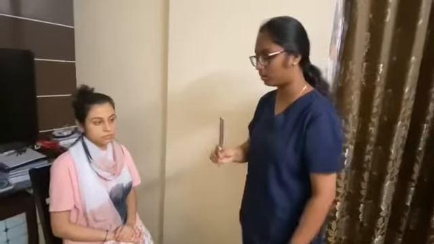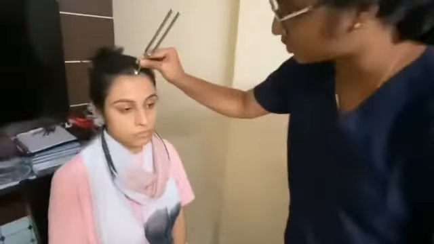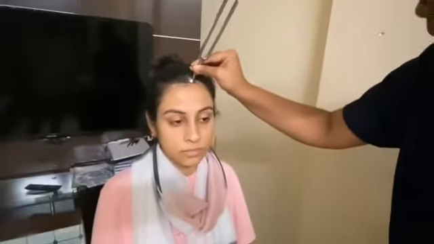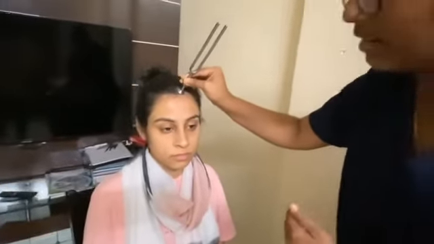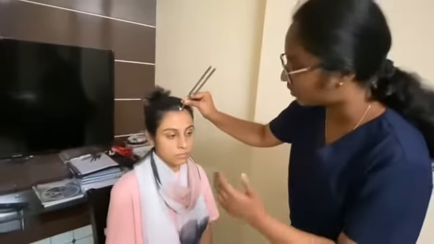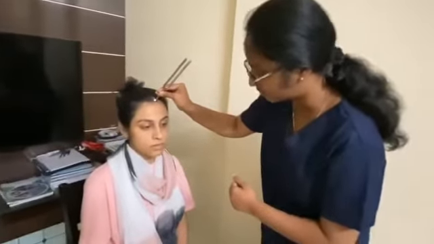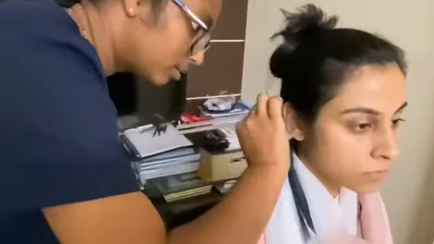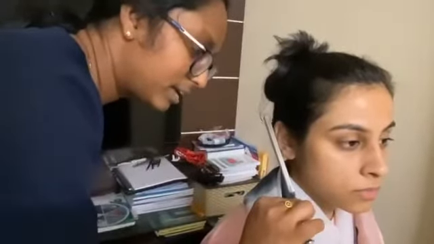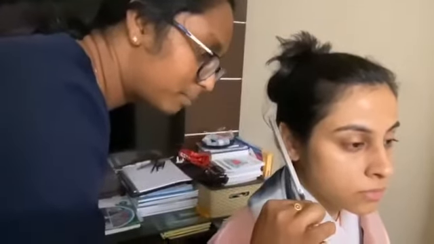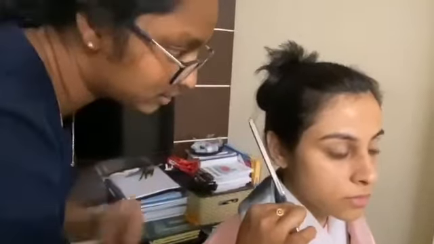Vibrate the tuning fork and keep it on the head of the patient and ask the patient, do they hear the same equal sound in both ears or is the sound lateralized to only a single ear? Are you able to hear the same sound on both sides? Yes. Fine. Now perform the Rinne test. In this test, vibrate the tuning fork, keep it on the bone, then keep it immediately beside the ear and ask the patient, are they able to hear the sound? Are you able to hear the sound? Yes.